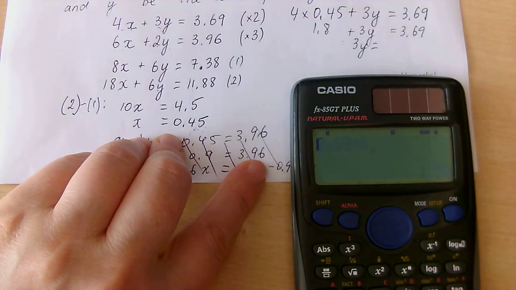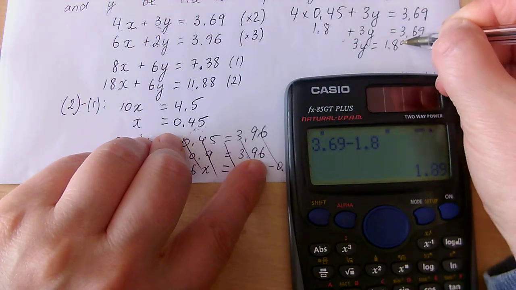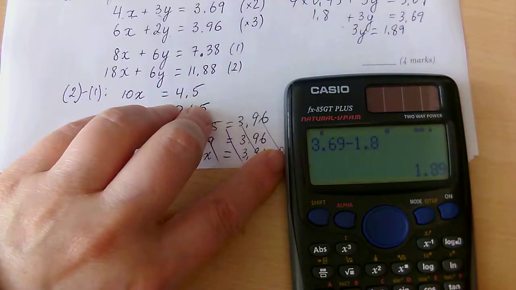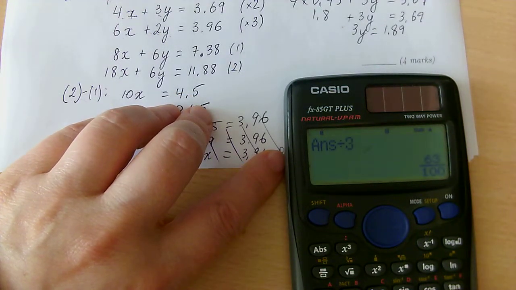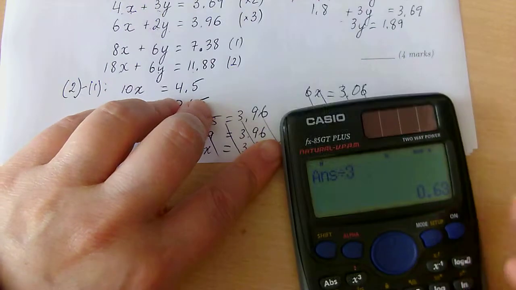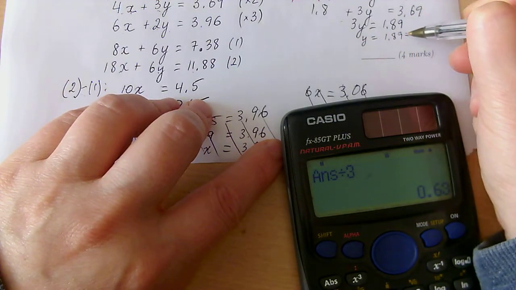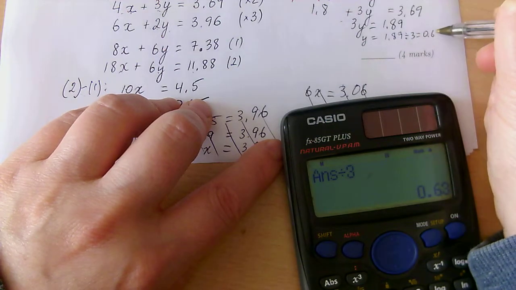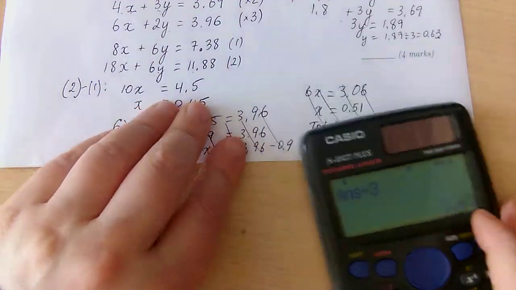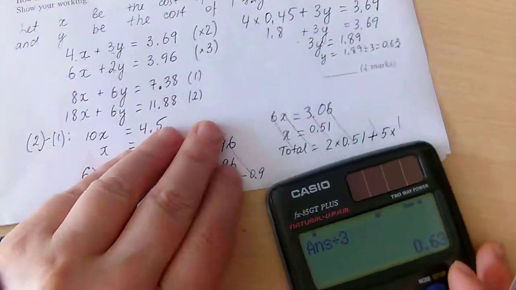What am I doing? 3.69, take away first 1.8, and this 1.89 needs to be divided by 3. Okay, finally I've got it right. 1.89 divided by 3 is 0.63.